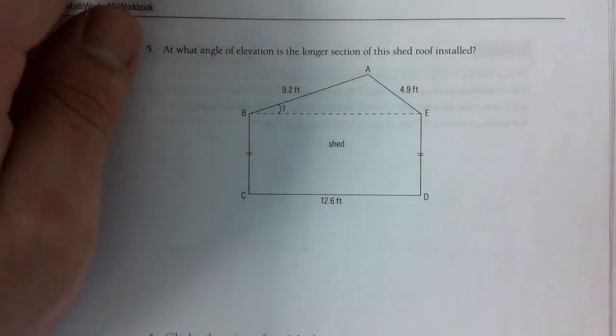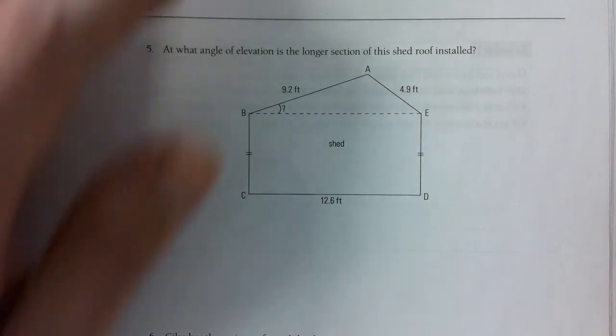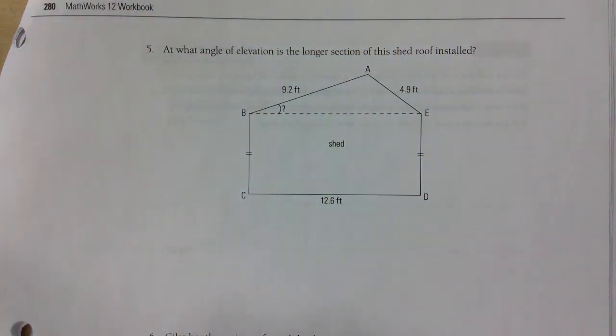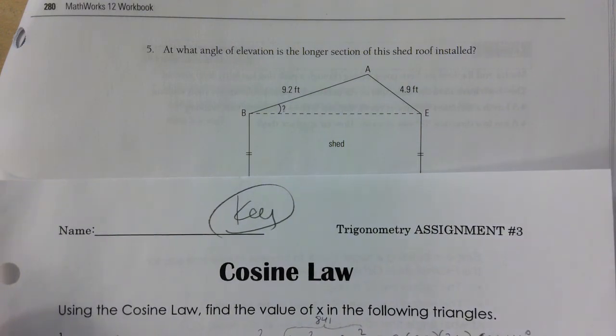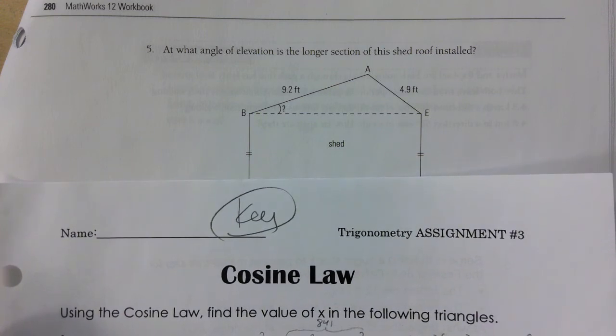In the meantime, you should have a package with a bunch of handouts. And it looks like this. Can you go look for it? It should be in the Trig handout package.